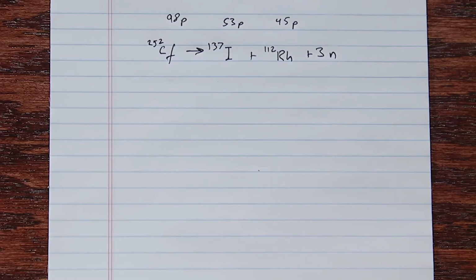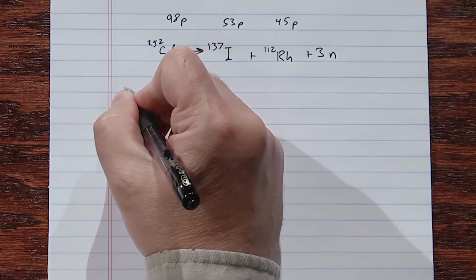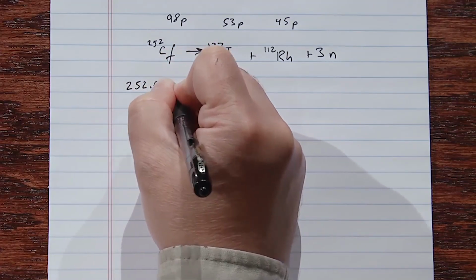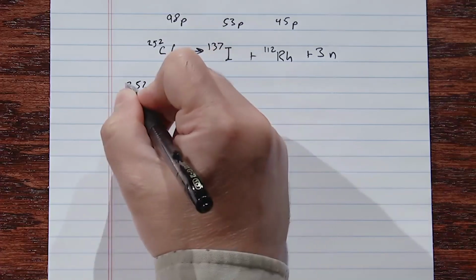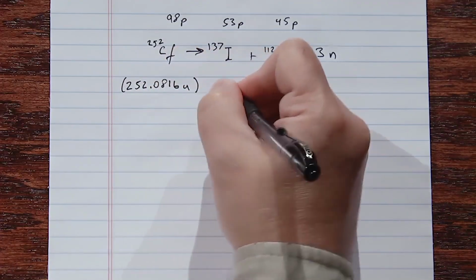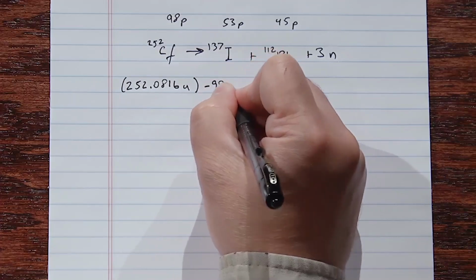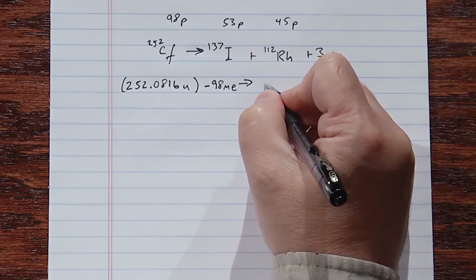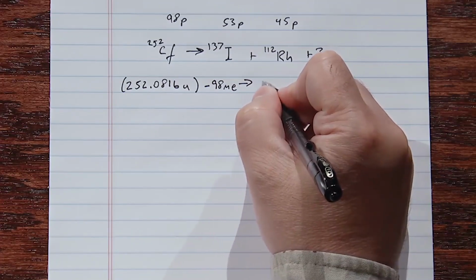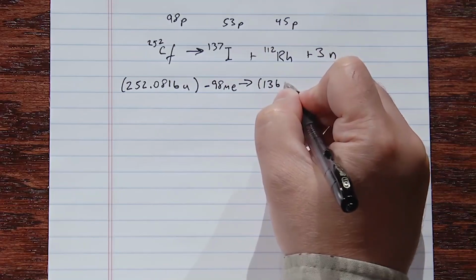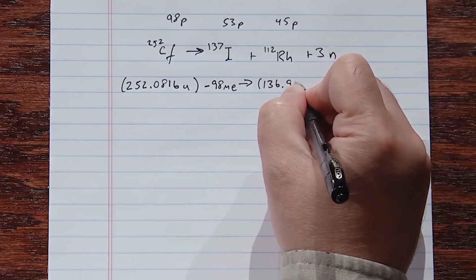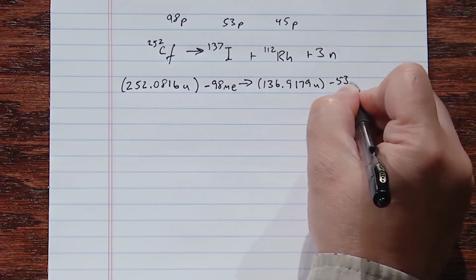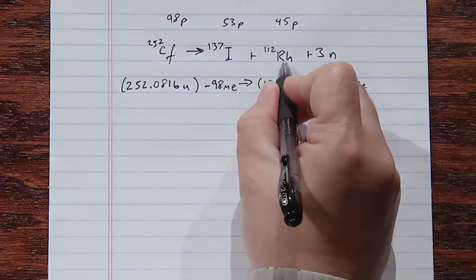Let's check the energy. On this side, we have 252.0816 atomic mass units. And then I will note that we have to subtract off 98 times the mass of an electron. And that goes into iodine-137, which is 136.9179 atomic mass units minus 53 times the mass of an electron.